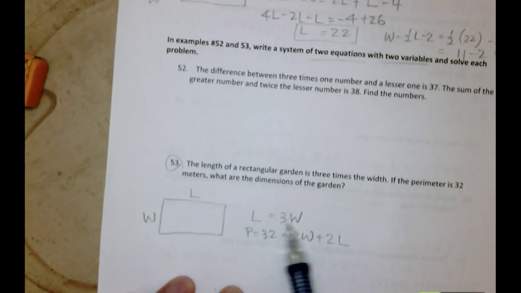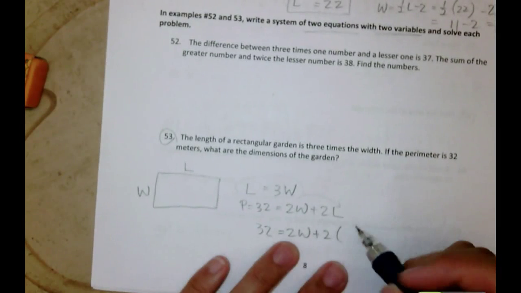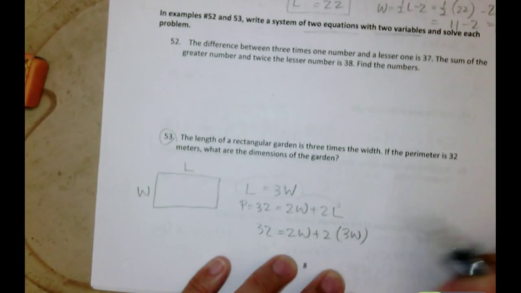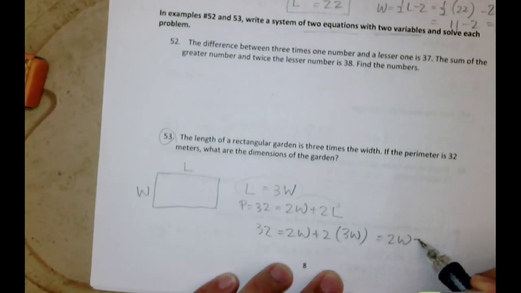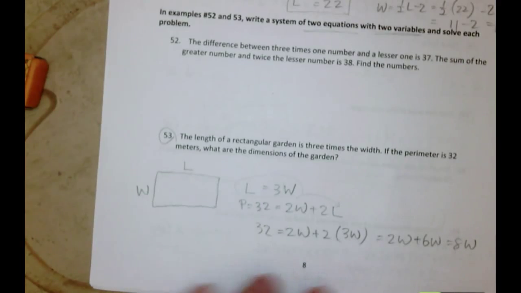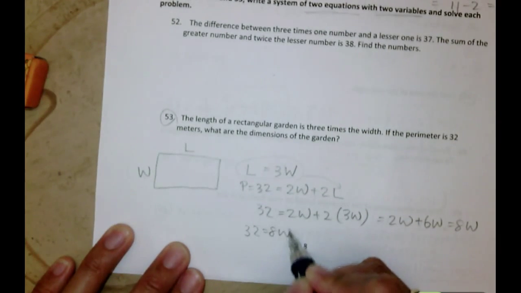So you can substitute this into here, and you get 32 equal 2W plus 2 times 3W. So equal 2W plus 6W equal 8W. So that means 32 equal 8W.